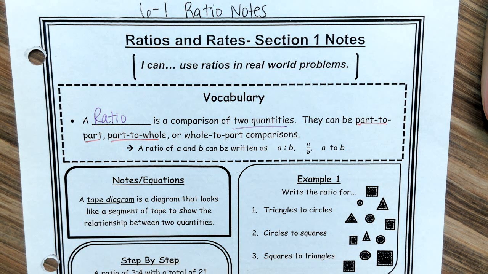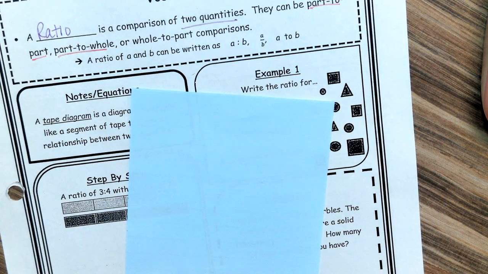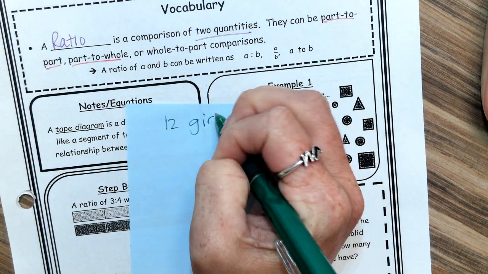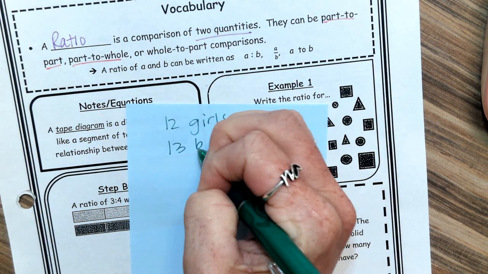So, for example, if I asked for the ratio of girls to boys in this classroom, I would count the girls, I would count the boys, yes? So pretend, and I'm going to make this up because I don't feel like counting how many y'all are. Pretend there's 12 girls and 13 boys.